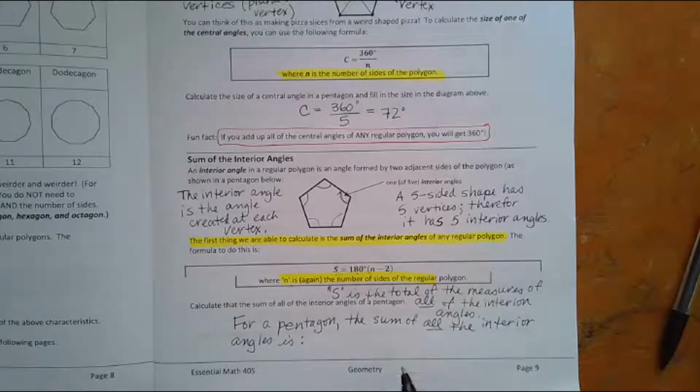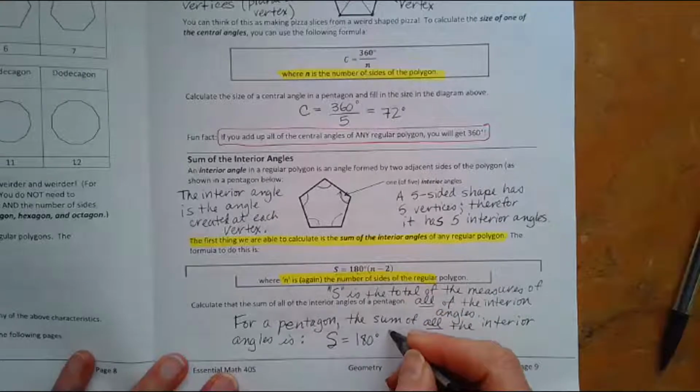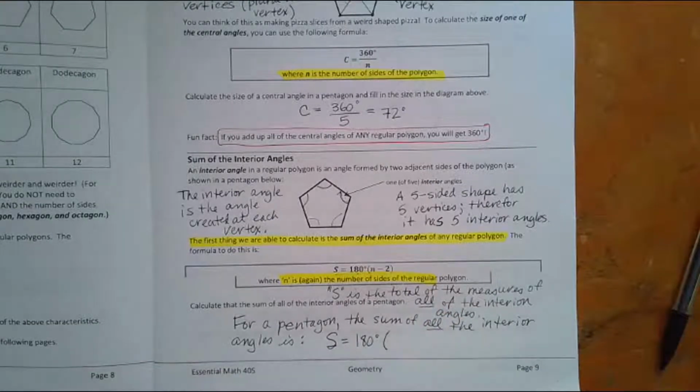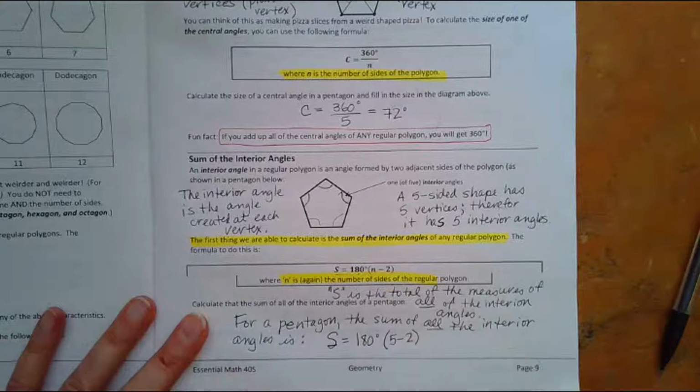The sum equals, remember that capital S is sum, equals 180 degrees. That 180 is part of the formula, bracket. For a pentagon, we know that the number of sides is 5. So I do 5 minus 2.